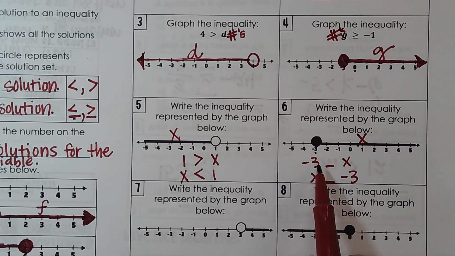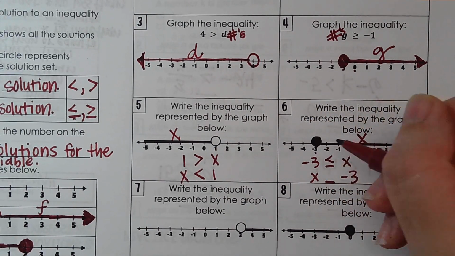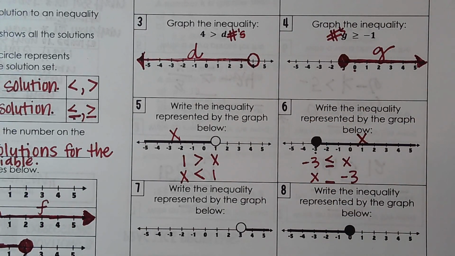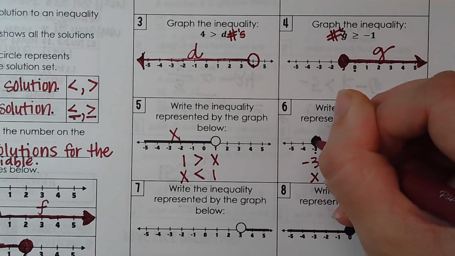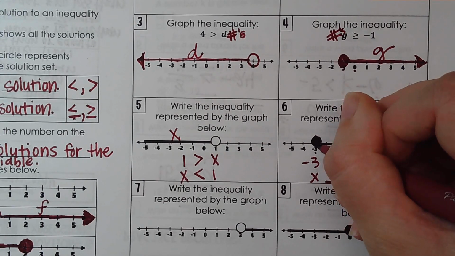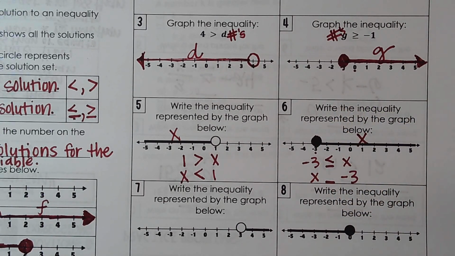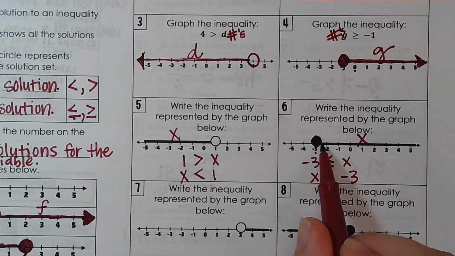It's -3 is less than or equal to x. Because that dot is what? That dot is colored in. That dot is closed. It's equal to because it's closed.